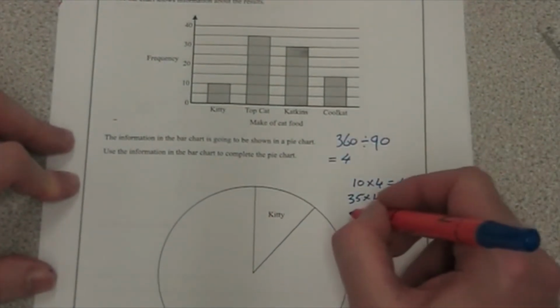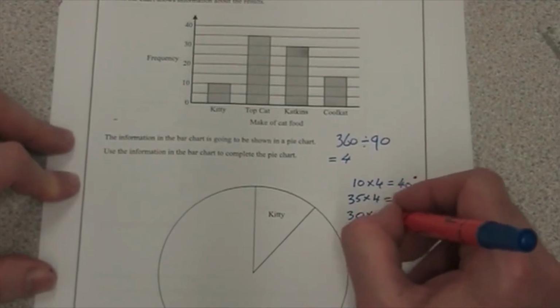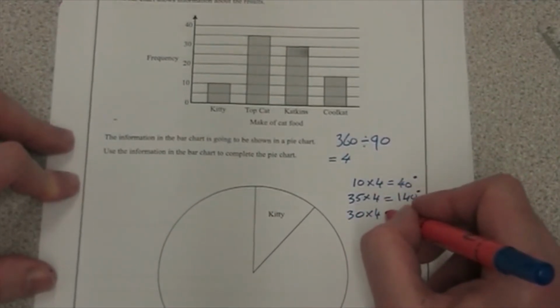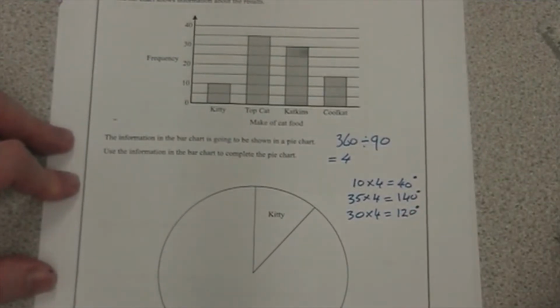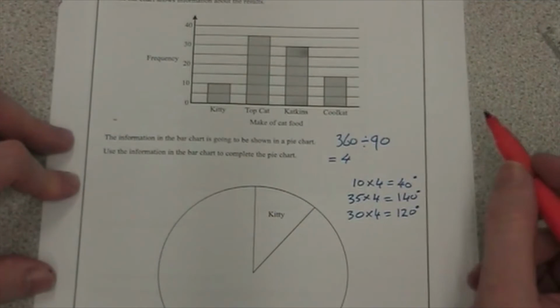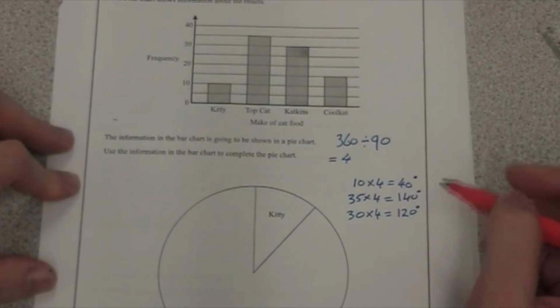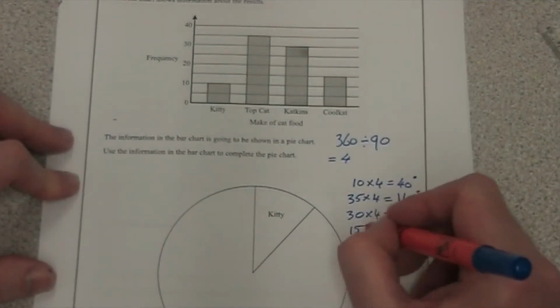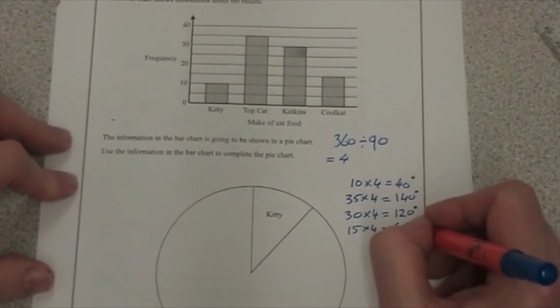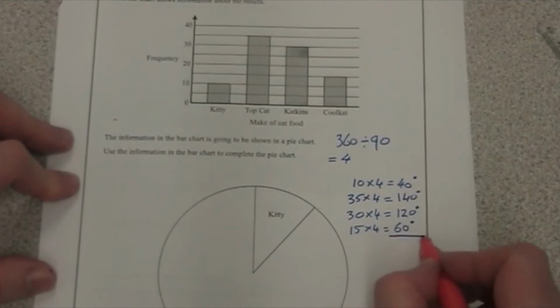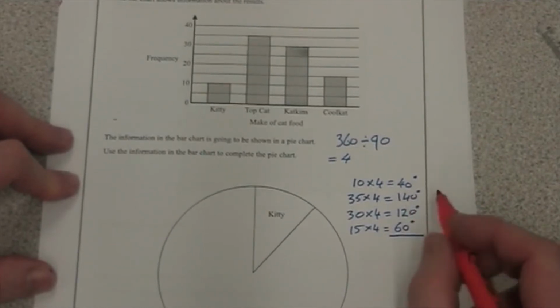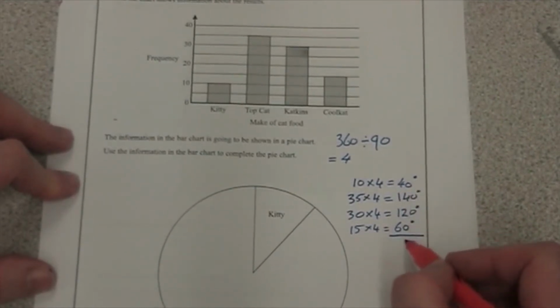Catkins has 30 people who said their cats liked it best, and so we multiply 30 by 4 and we get 120 degrees. And finally, Cool Cat said 15 owners liked their cat food the best, so we multiply 15 by 4 and we get 60 degrees. A quick way of checking that we are correct is making sure that these all add up to 360. And if we put these into a calculator, they add up to 360 degrees.